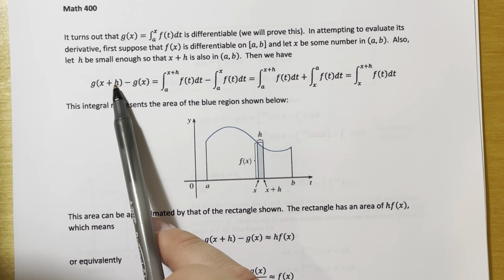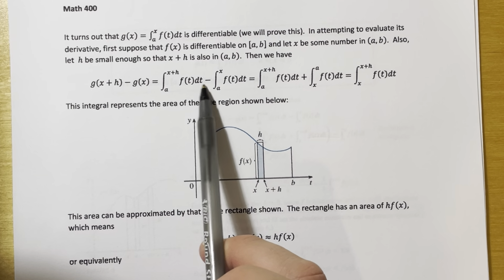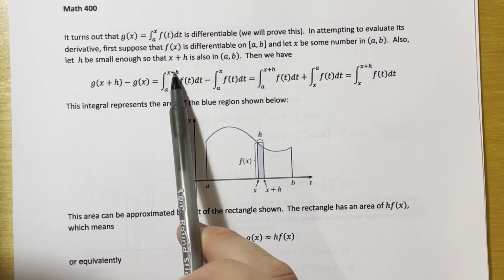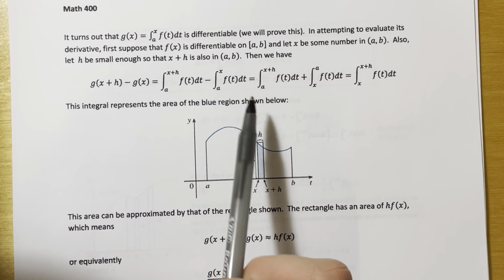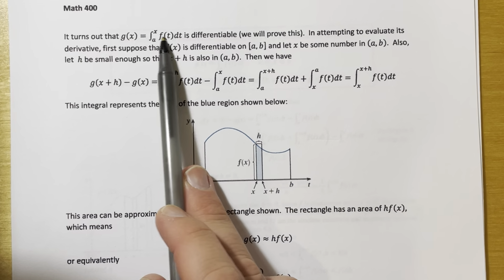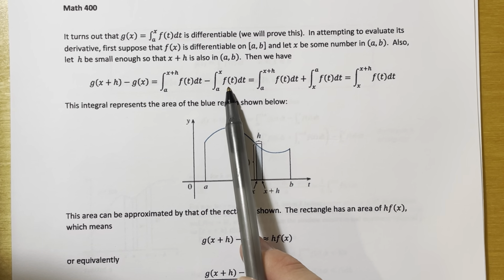Well, g of x plus h is the integral from a to x plus h of f of t dt. Remember, that input just ends up as the upper limit of integration in this integral right here. g of x is exactly this, the integral from a to x of f of t dt, so it shows up here.